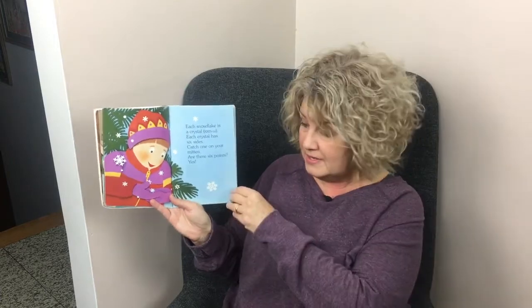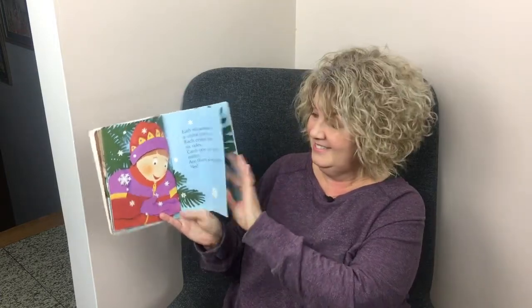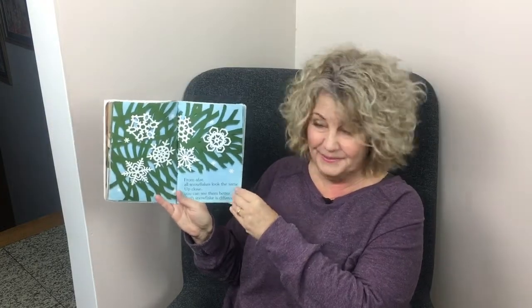Each snowflake is a crystal. Each crystal has 6 sides. You can catch one on your mitten. Are there 6 points? Yes. From afar, all snowflakes look the same, but up close, you can see them better and you will see each snowflake is different.